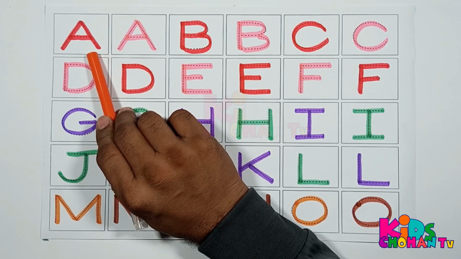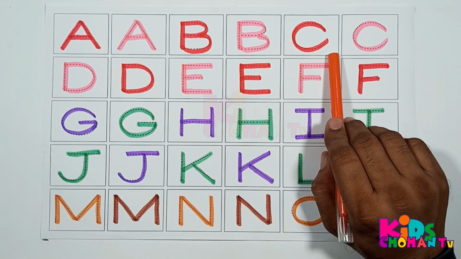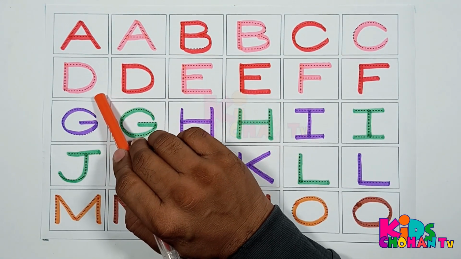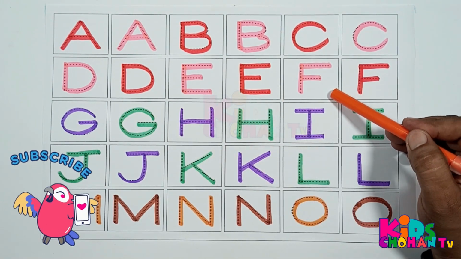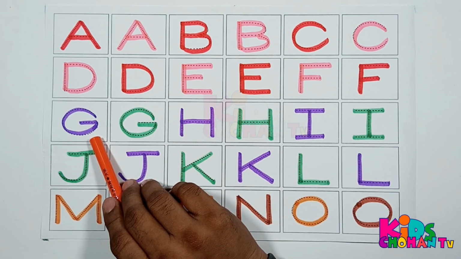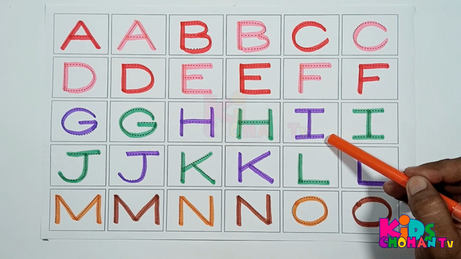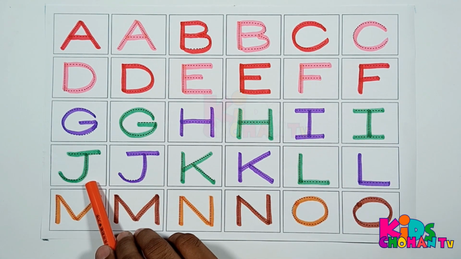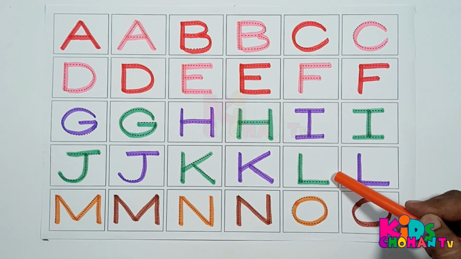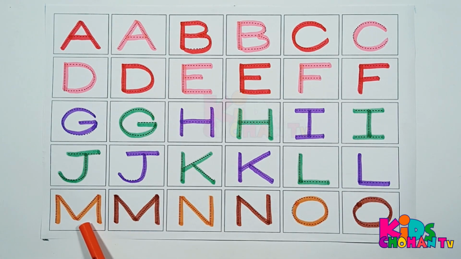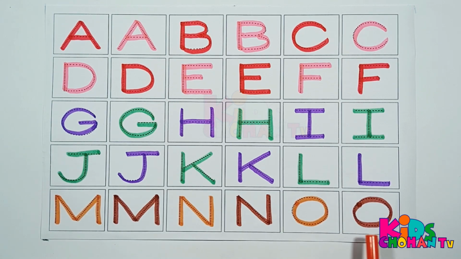Kids, read again. A for apple. B for ball. C for cat. D for dog. E for eagle. F for fish. G for goat. H for hand. I for igloo. J for jaguar. K for kite. L for lion. M for mango. N for nest. O for orange.